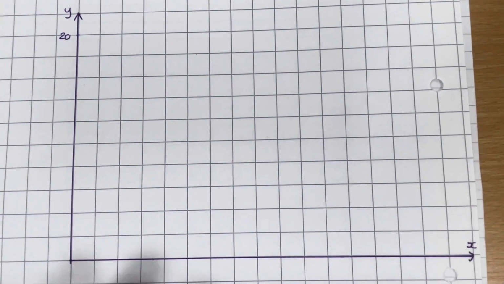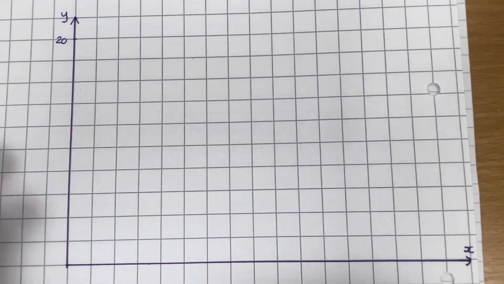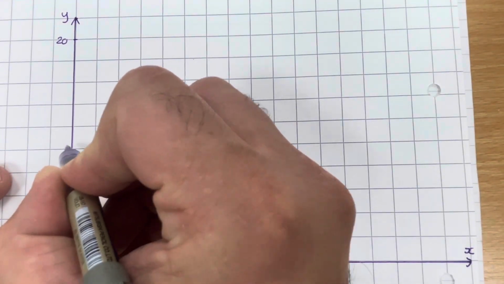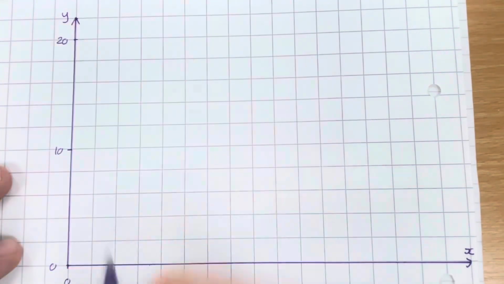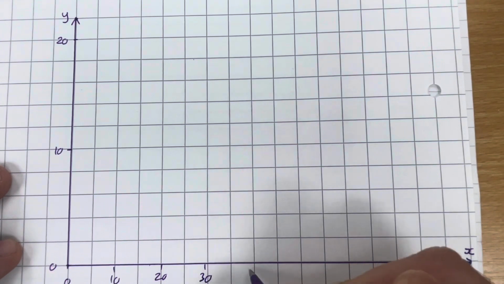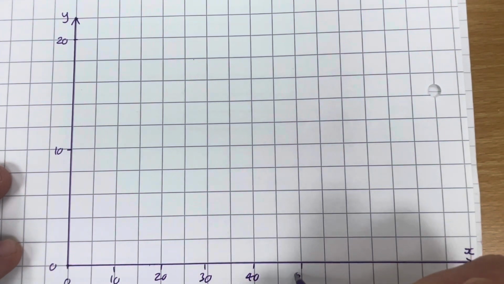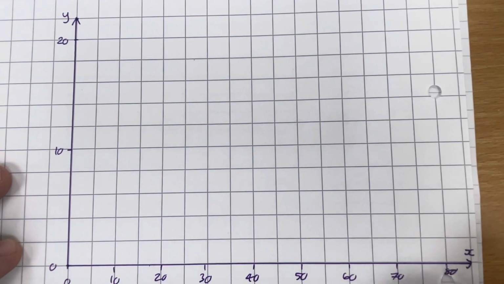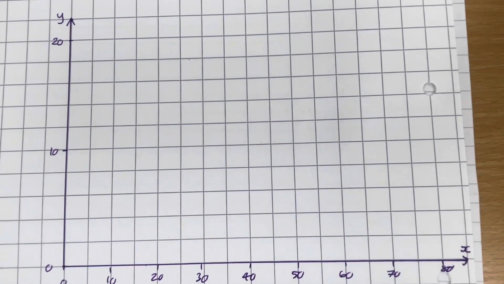So x-axis. Okay. So plot some points. 1, 2, 3, 4, 5. That's 10. 1, 2, 3, 4, 5, 20. Good. 10, 20, 30, 40, 50, 60, 70, and 80. Do notice that the scales on both axes aren't the same, and that's absolutely fine. They don't have to be the same.